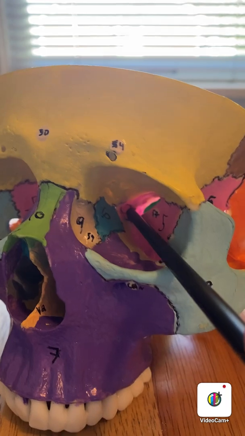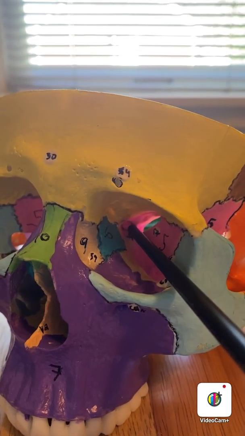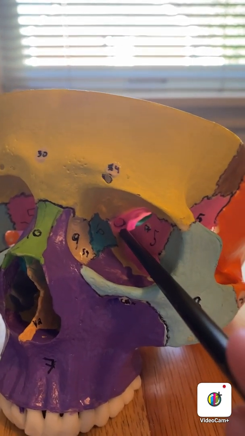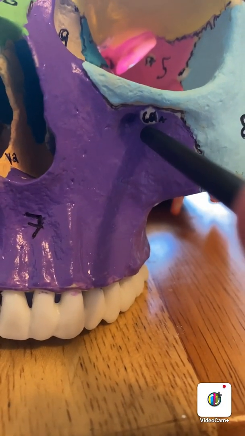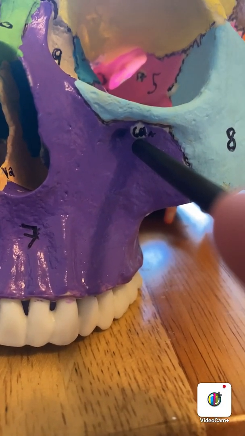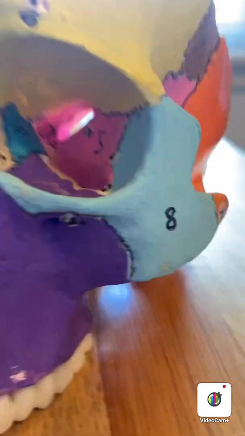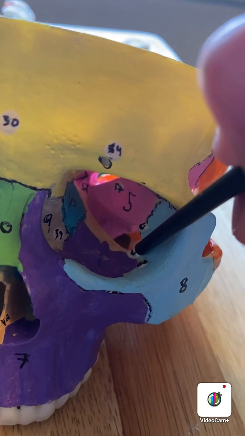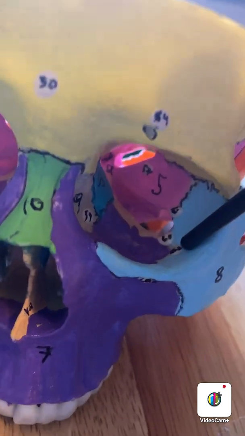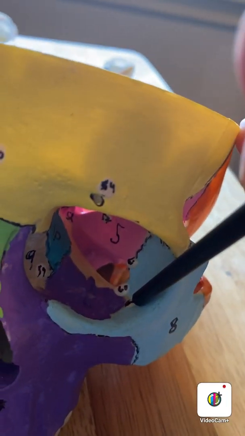And way back in the back is the optic canal, labeled 52. And then on the maxilla, we have 60A, which is the infraorbital foramen, 60B, which is the infraorbital canal, and 60C, which is the infraorbital groove.